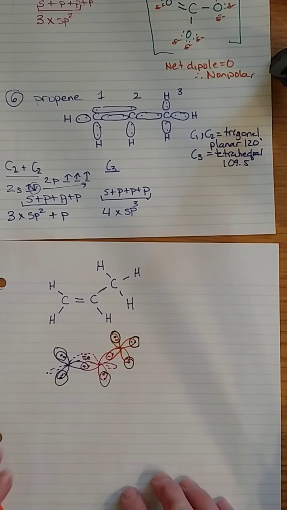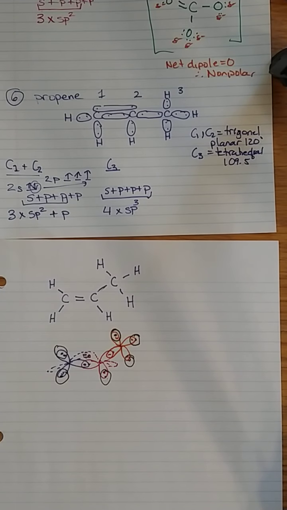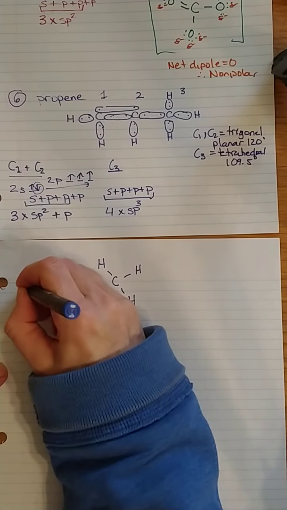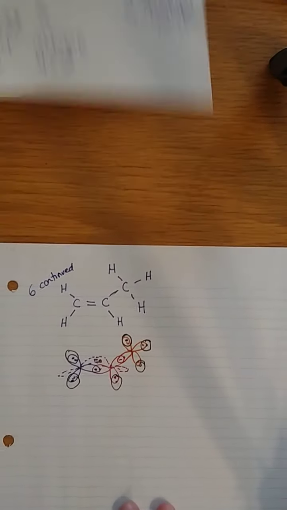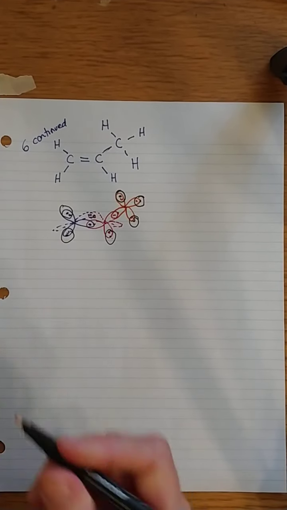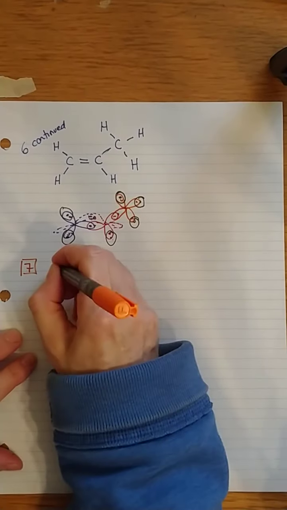Looks very similar to that. It's just replacing the sticks with these bubbles. Okay. All right, so let's do a couple triple bond ones, and then we're going to stop here. So this is 6 continued. Okay, because I'm going to post this for you as well, so you have all these examples. Okay, so number 7, what I want to do is HCN.